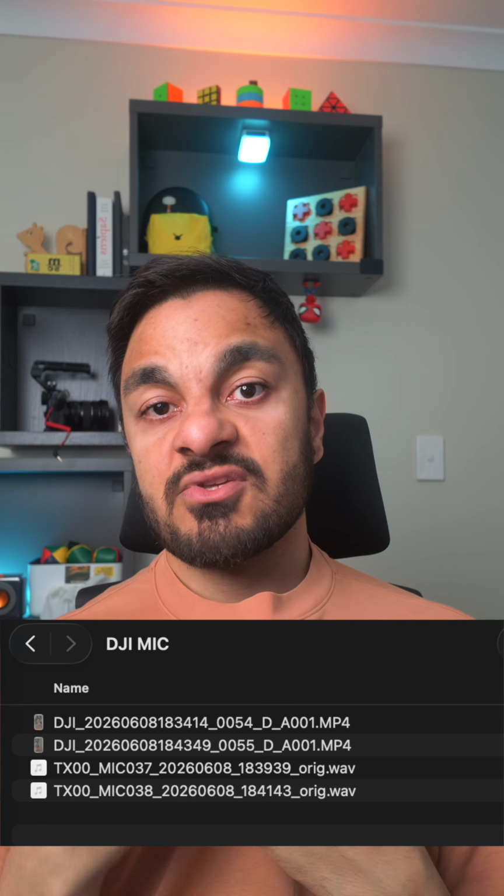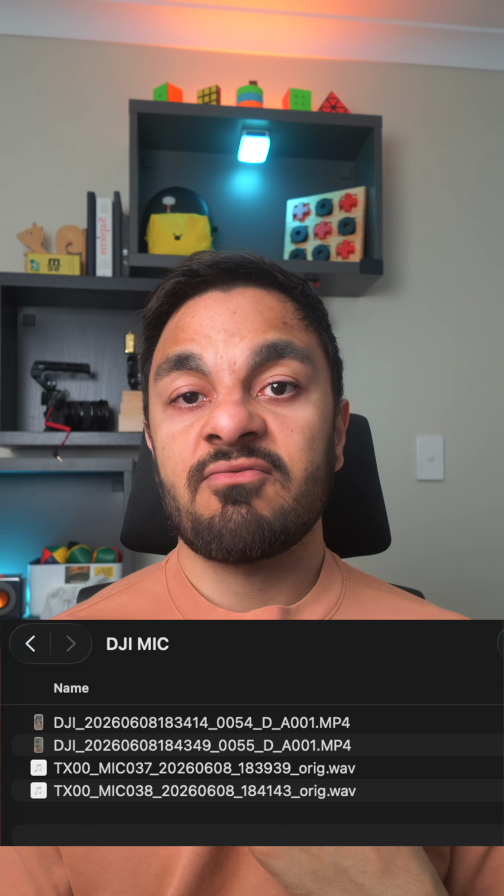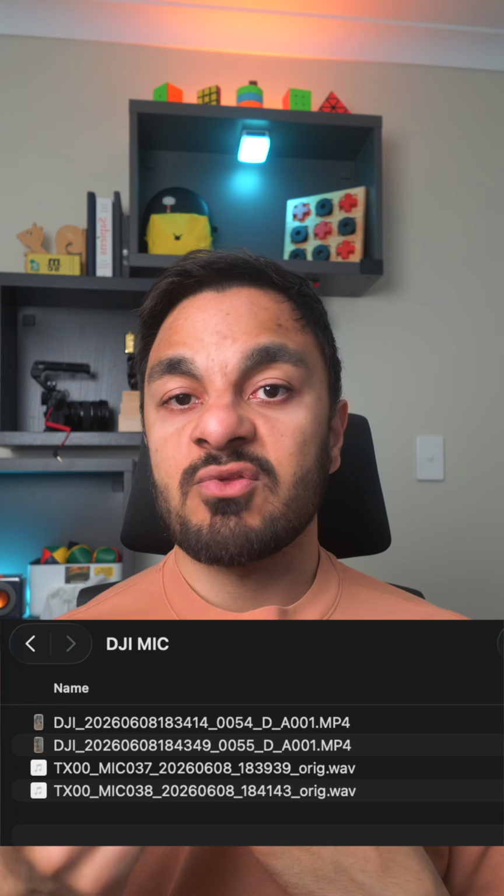And another very important thing: when you're recording using a 32-bit float mic, the 32-bit float will only be recorded in the internal storage. That means you need to connect to the computer and pick up the file. If you use it directly from your camera, you still get the 24-bit audio instead of the 32-bit.